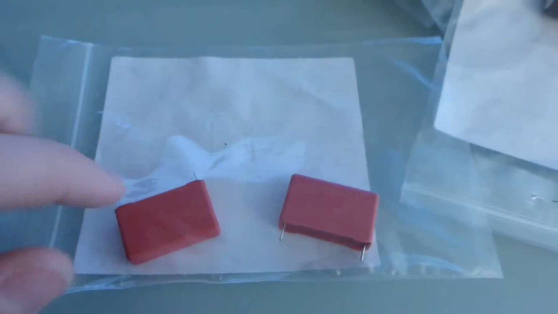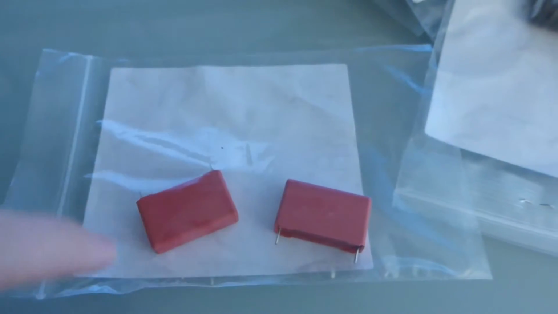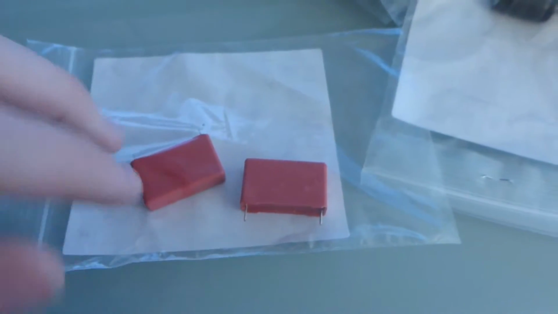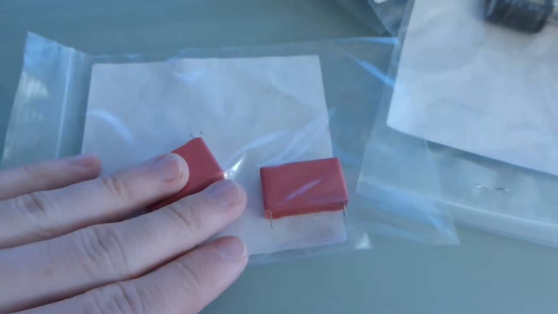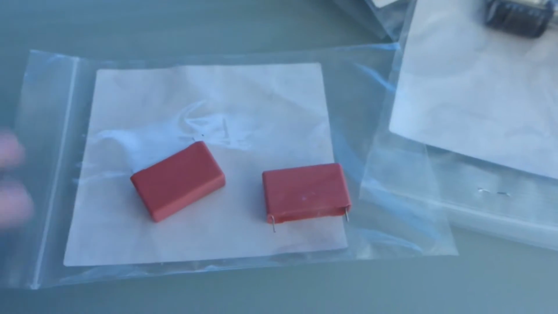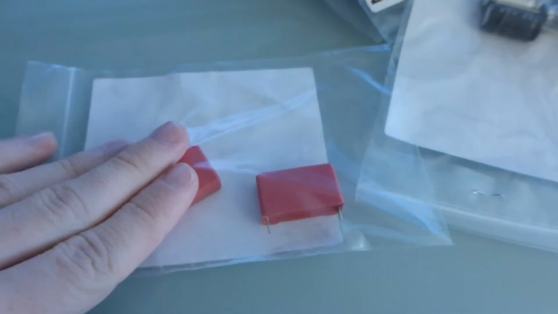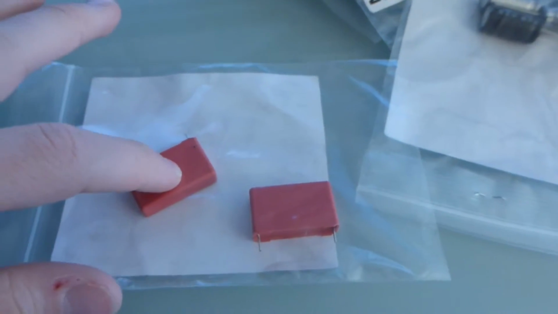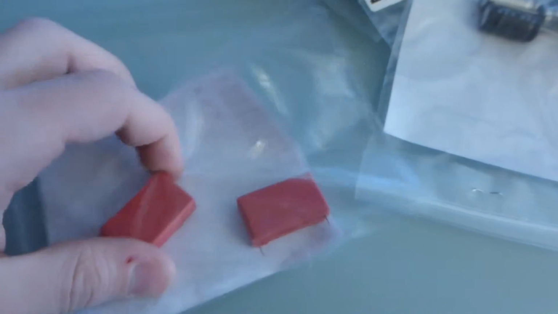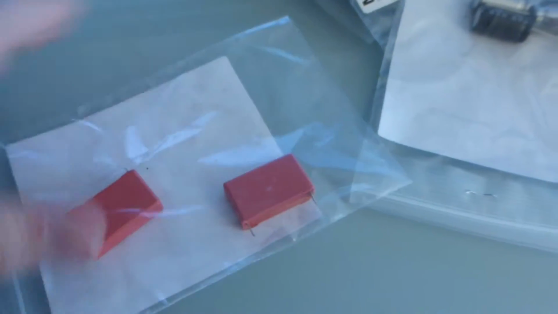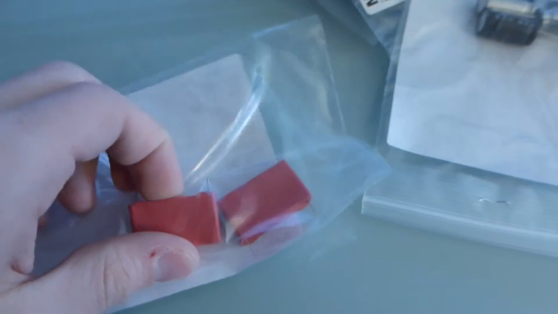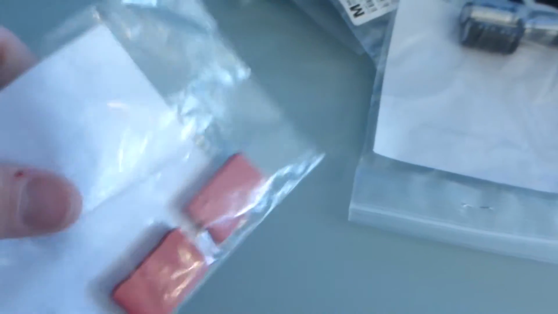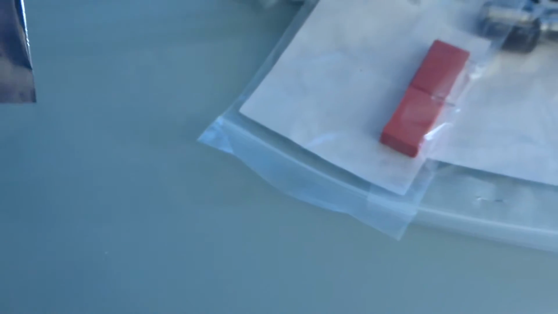These are by WIMA. These are for the crossovers, and the reason I went with this was because I couldn't easily get non-polarized electrolytics, like AC electrolytics, with the right value and voltages. So I went for film instead. These should be perfectly fine. In fact, these should be better than the originals. These were pretty expensive though. Of course, they have really small leads, so I'm going to have to make leads so that these will fit on those terminals. And I also bought some diodes.